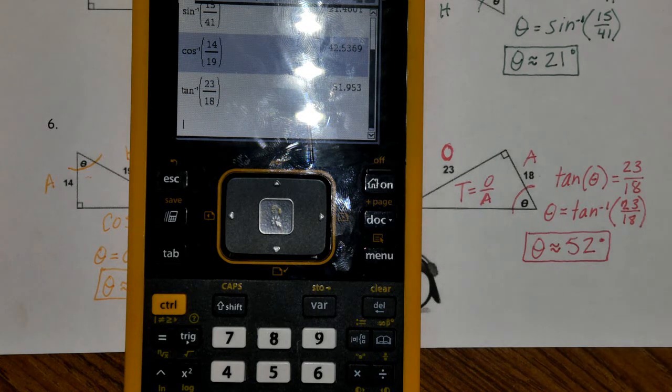That is the amazingness of finding your missing angle. Just knowing your SOHCAHTOA and doing the inverse of the fraction you set up.